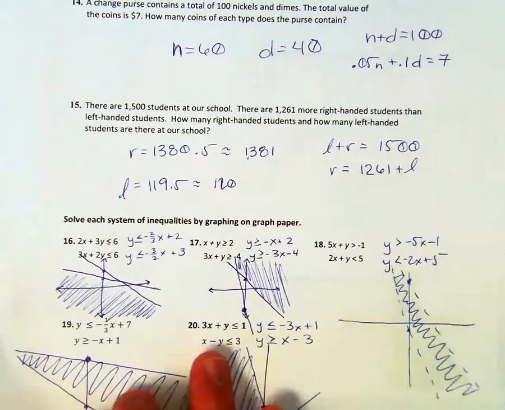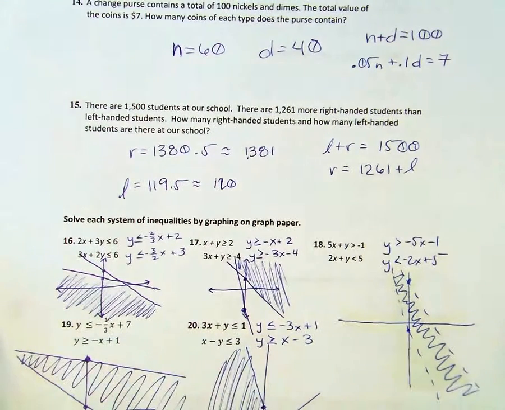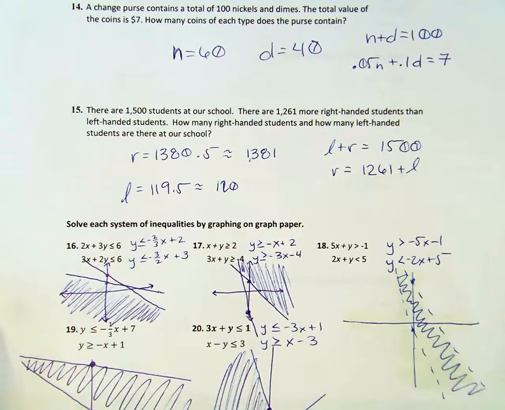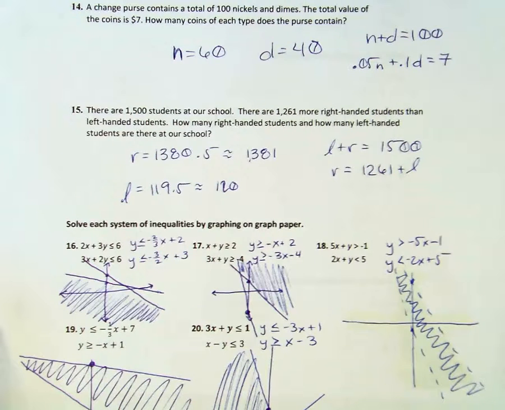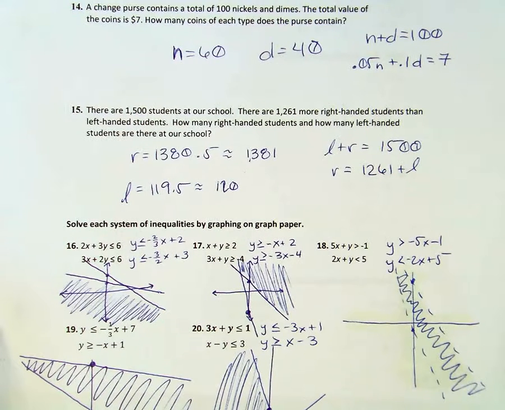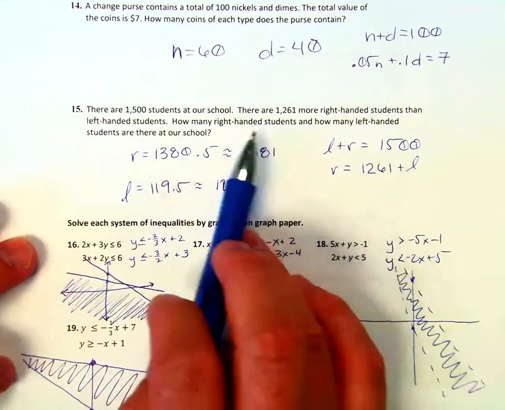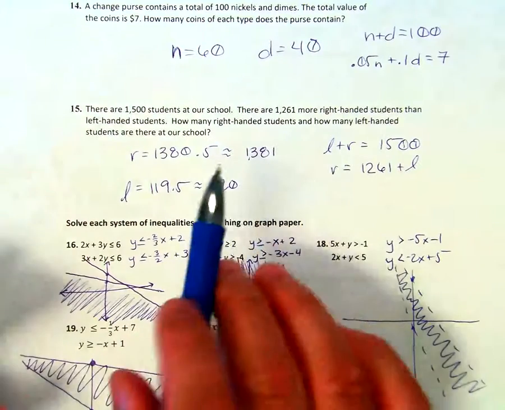For question number 15, they're asking us how many right-handed and left-handed students there are in the school, given some particular information. It says there's 1,500 students total. It also says that there are 1,261 more right-handed students than there are left-handed students. And those situations are represented here. Everything they talked about deals with right-handed and left-handed students.